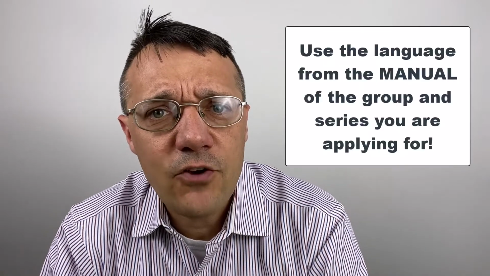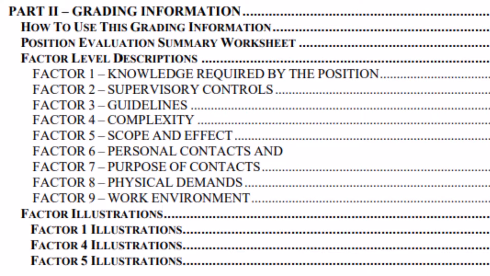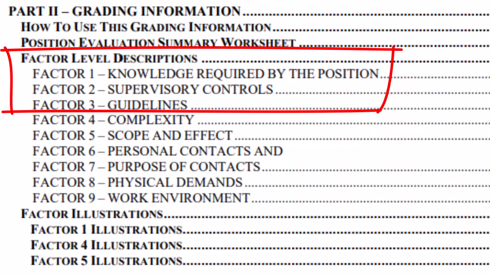Once you've gone through the series that you might be qualified for, you're going to want to go back through your job experience and rewrite your duties and accomplishments using the language from the manual for the group and series. When you do this, you want to make sure that you hit the factors that contribute the most points. Those are generally knowledge and supervisory responsibility. And pay particular attention to the level that your experience aligns to.